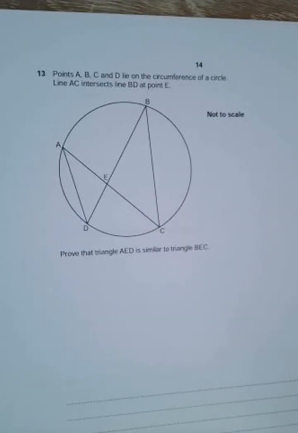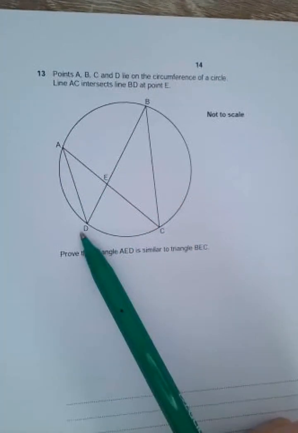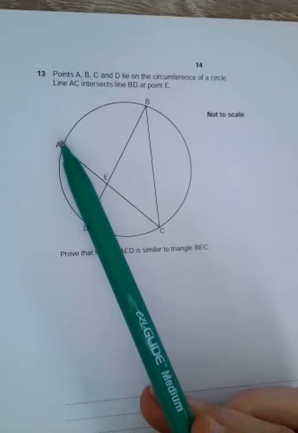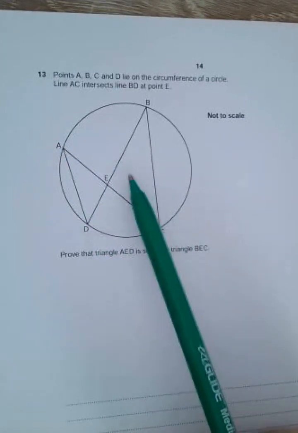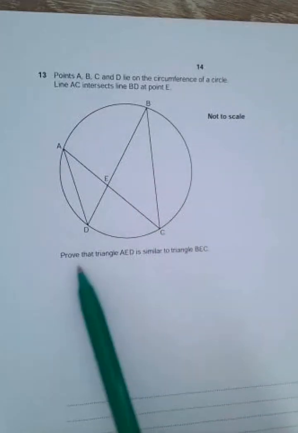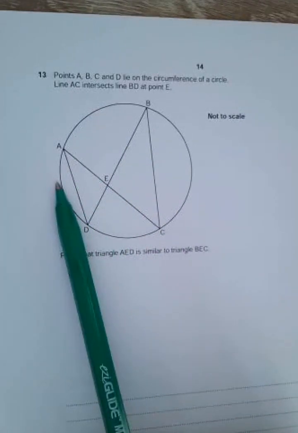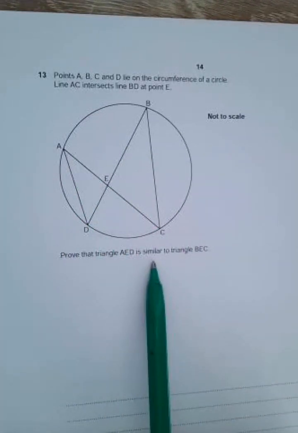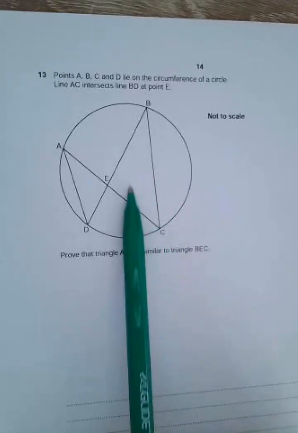Now on to question 13. We've got points A, B, C and D on the circumference of a circle. Line AC intersects with BD at this point here, E. Prove that the triangle AED is similar to triangle BEC.